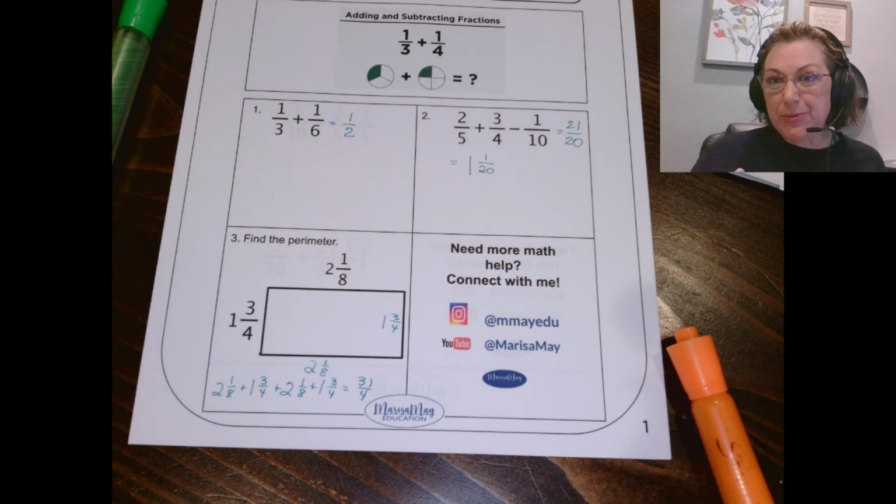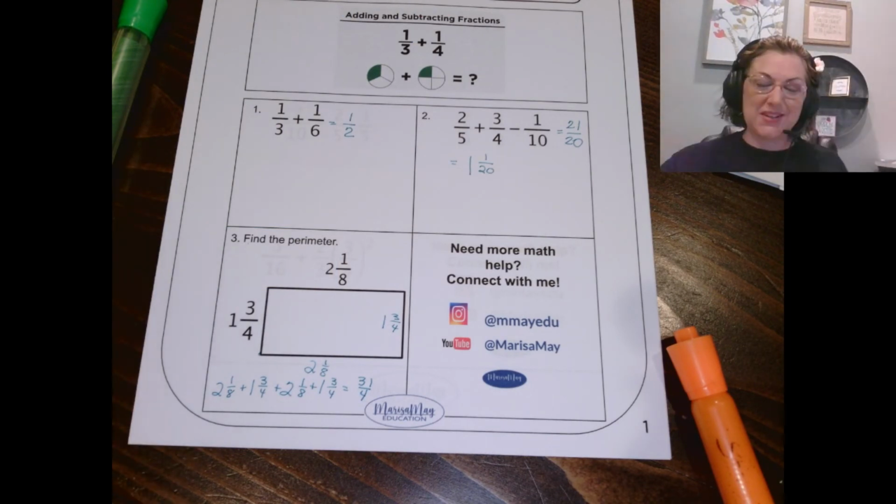So I hope this helps you. I love the Desmos graphing calculator. Don't forget, I'm linking it below in the description.